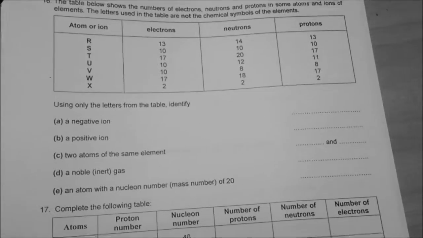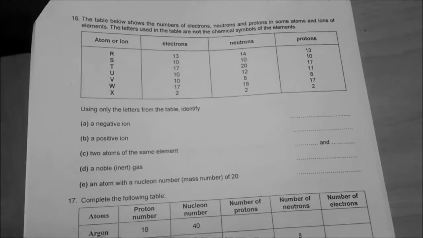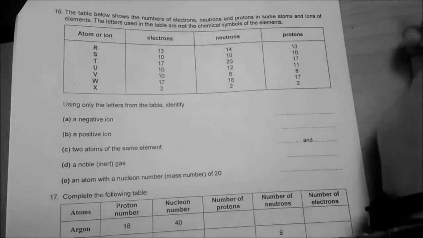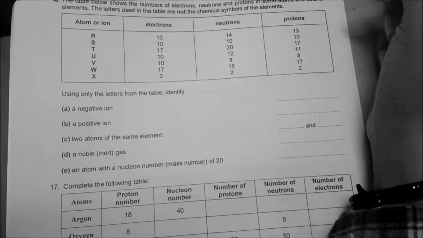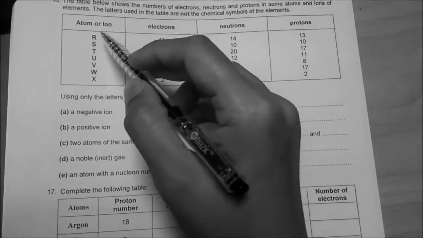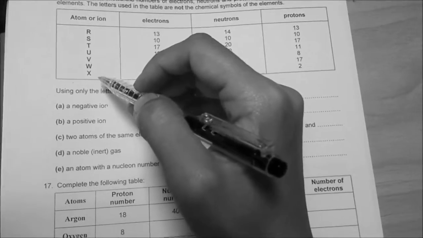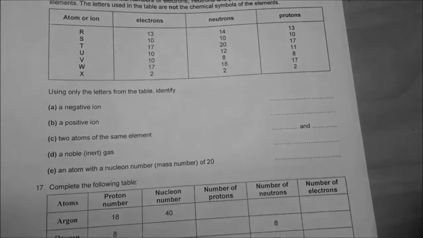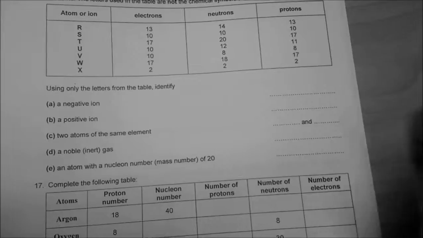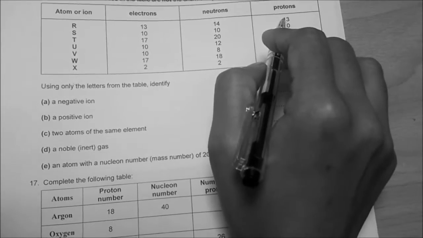Okay, so this is one of the questions in the atomic structure revision worksheet. Let's do this together. If you're given a table like that and they give you elements R, S, T, U, and so on, and they didn't say whether it's an atom or ion, you need to actually identify whether it's an atom or ion by looking at the electron and proton number.